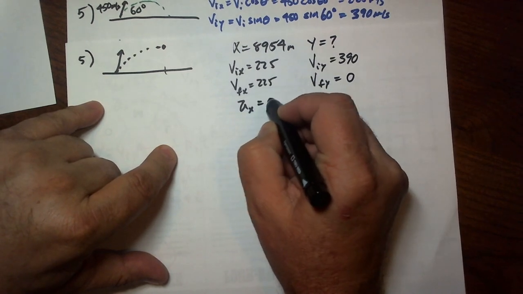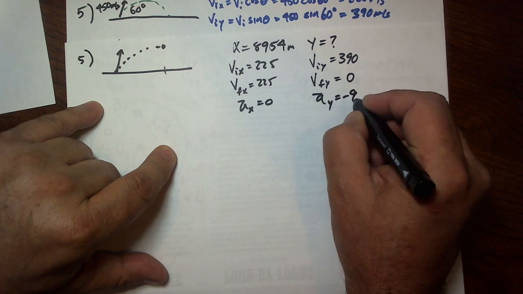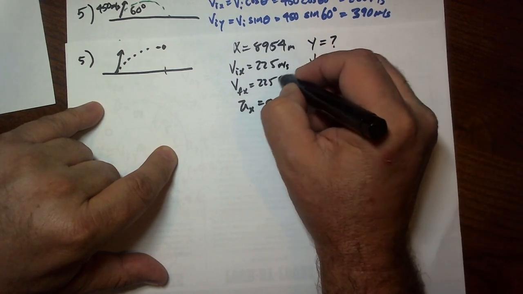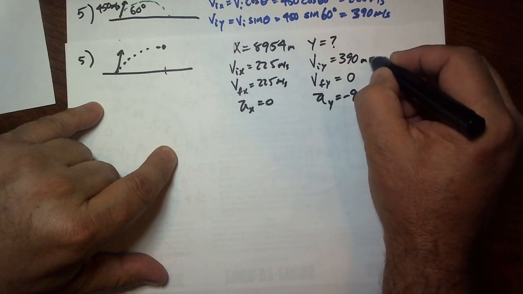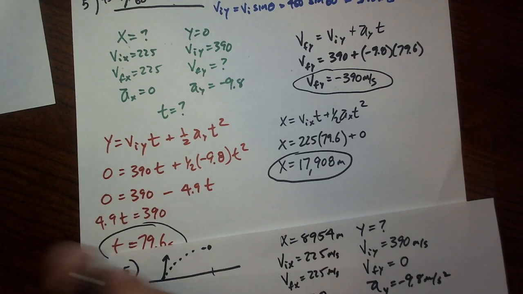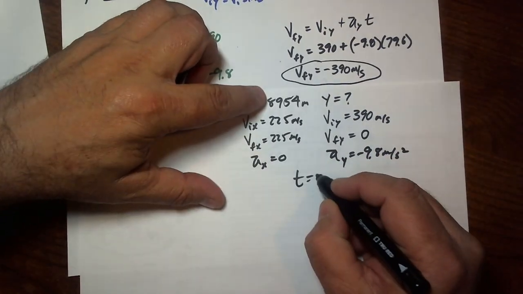The accelerations are the same as before. And the time is half of the other time, half of 79.6, which is 39.8.